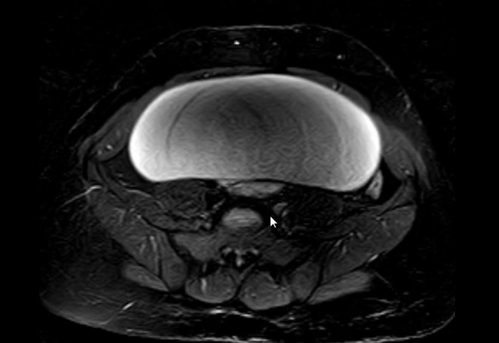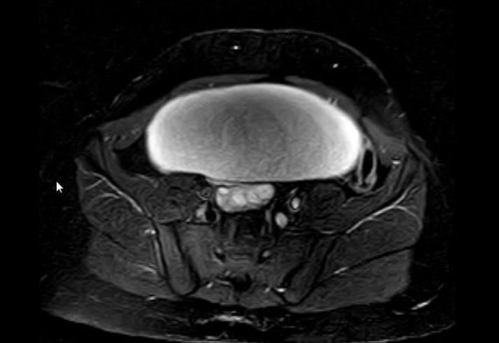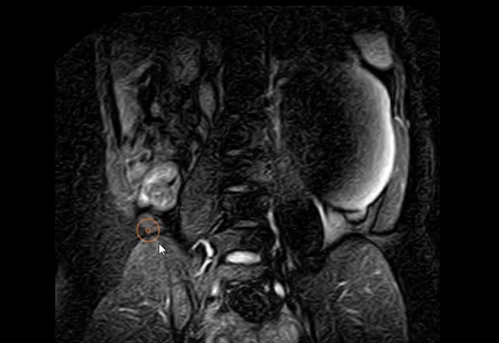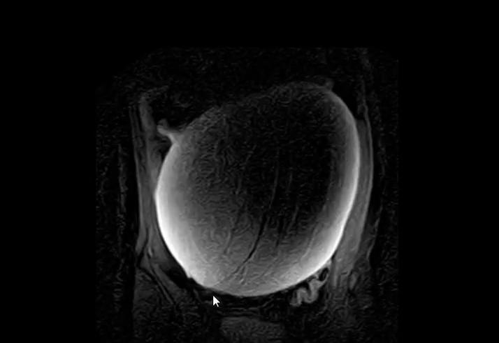Post-op. Right ovary, exactly. We just put it on the coronal. This is coronal. This is a closed line, I think.